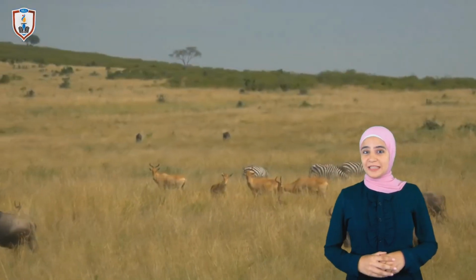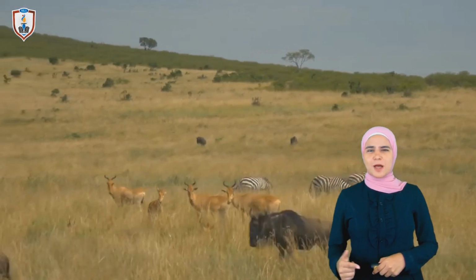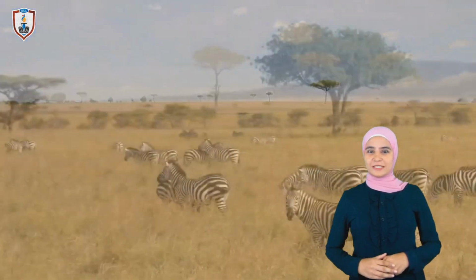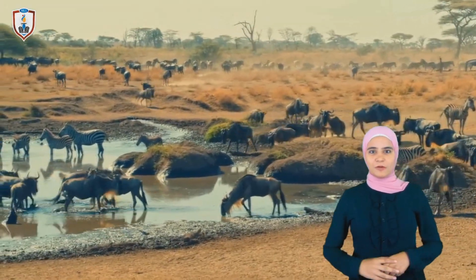Savanna is a grassland habitat, which means that it's a large open area covered in grass and shrubs, but not many trees. This means that it has few trees. Savanna is found in South Africa.